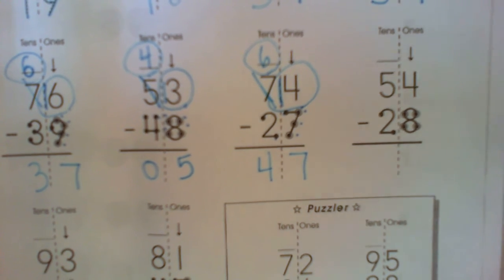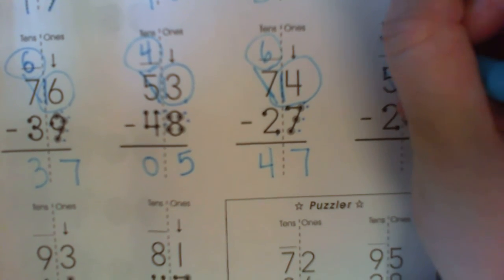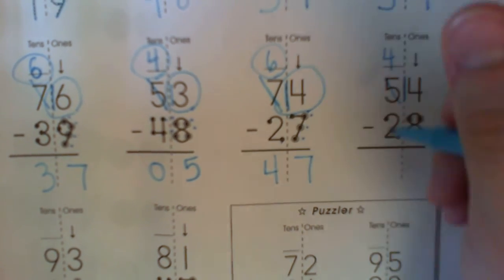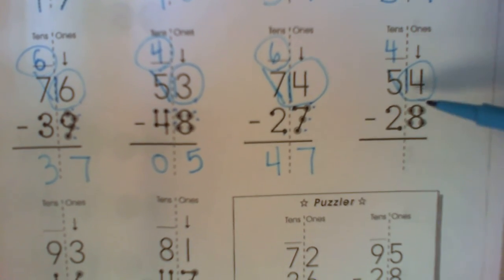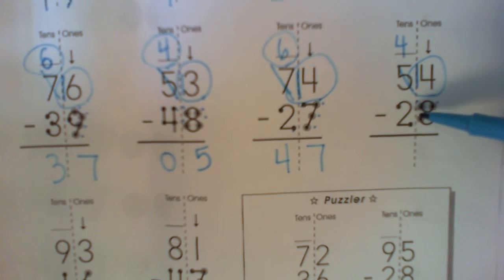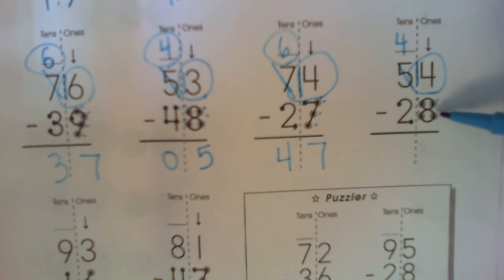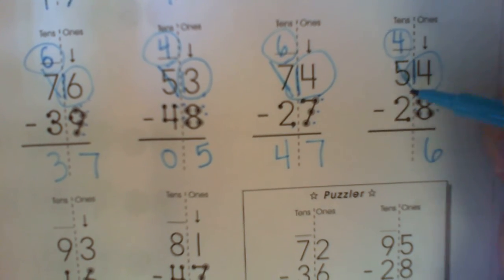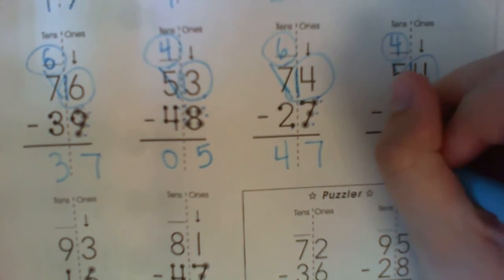54 minus 28. 5 becomes a 4. 4 becomes 14 since 8 is larger than 4. 14, 13, 12, 11, 10, 9, 8, 7, 6. Then 4, 3, 2.